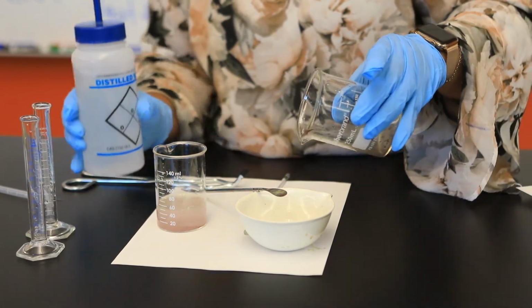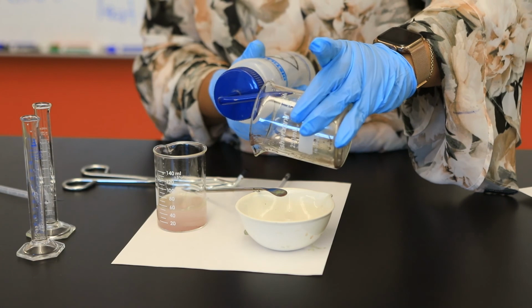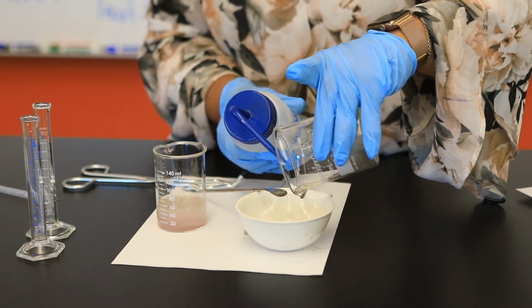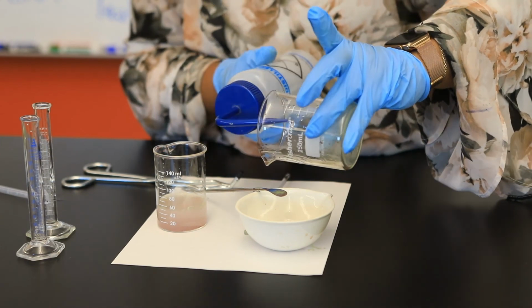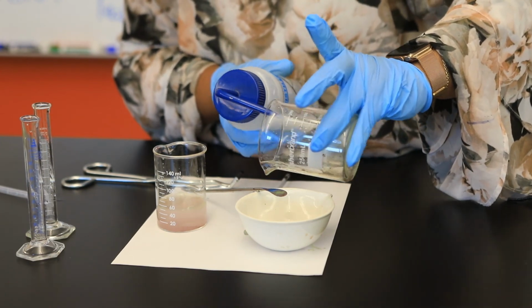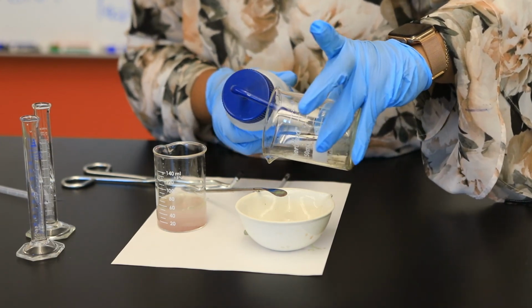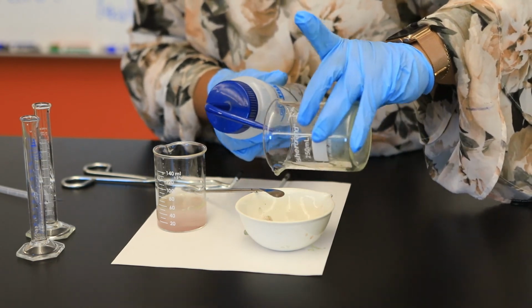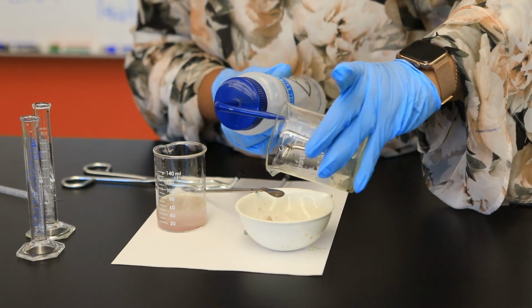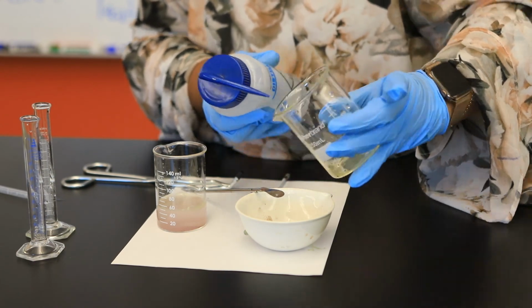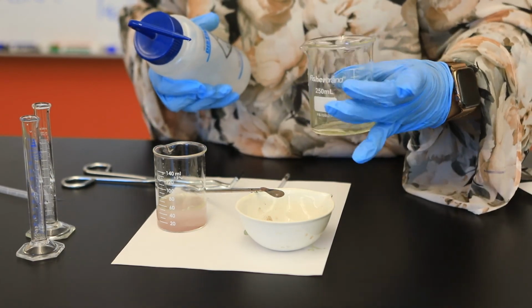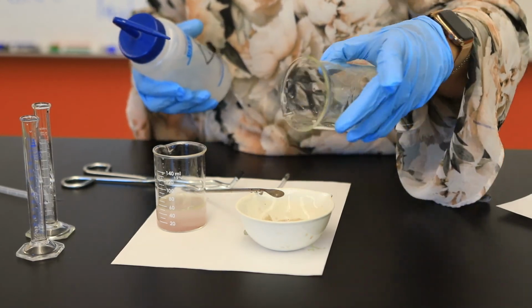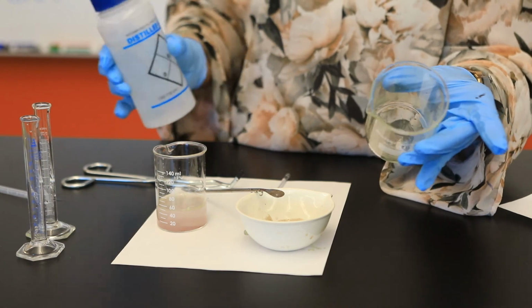Let me try a little trick here, and let's hope this works. Alrighty, amazing. So I think we transferred all of our solid copper to our evaporating dish.